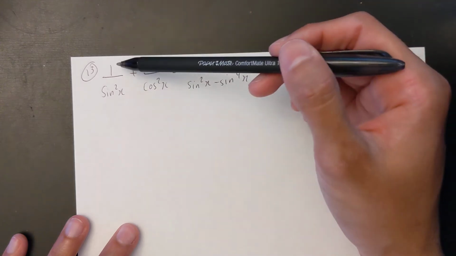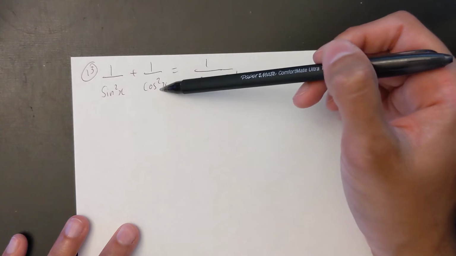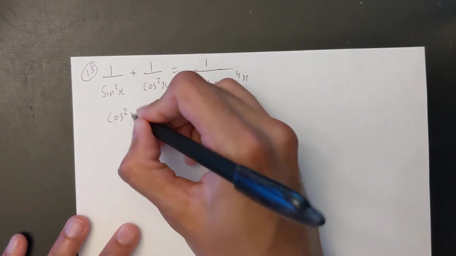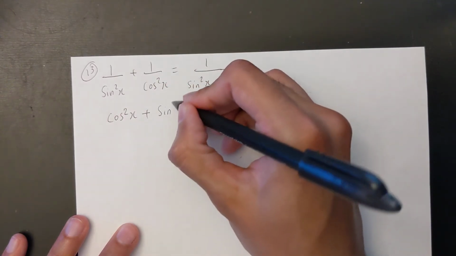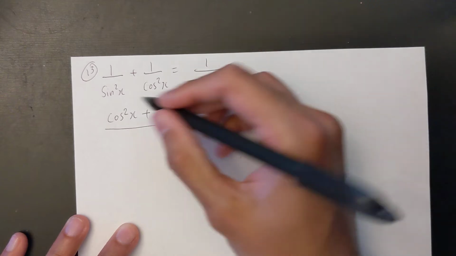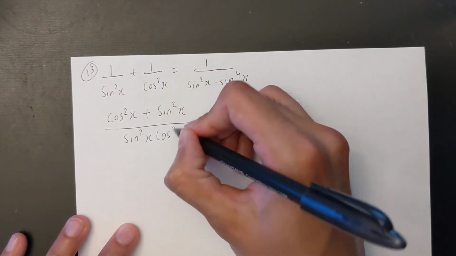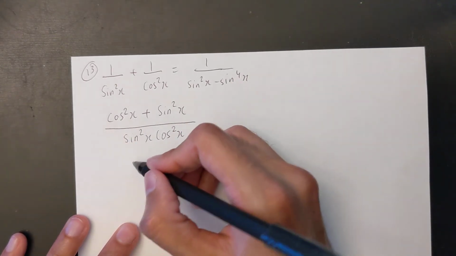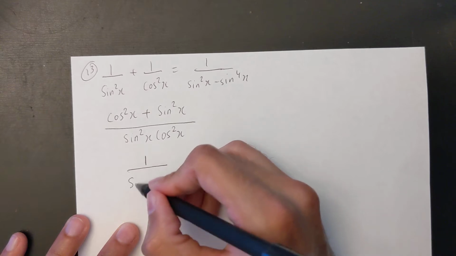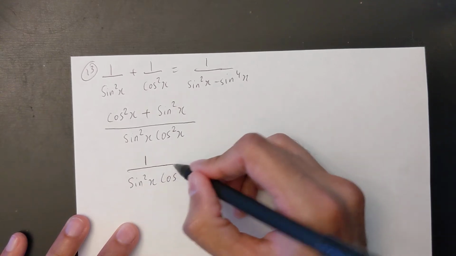I'm going to multiply cos square on the top and bottom and sine square on the top and bottom here. If I multiply cos square with 1, I get cos square x. Sine square x with 1 will be sine square x, and my common denominator is just sine square x cos square x. You can replace the top with a 1. So 1 over sine square x cos square x.